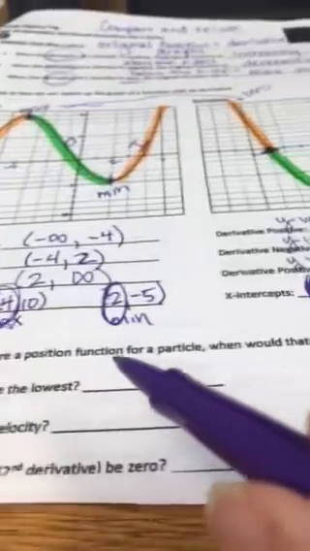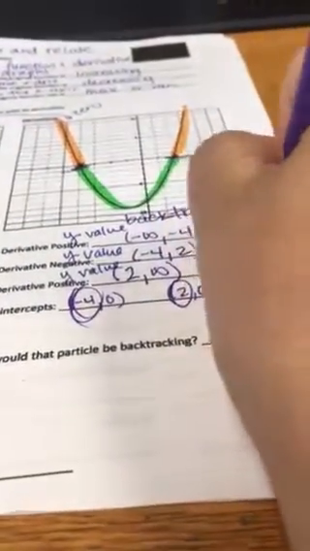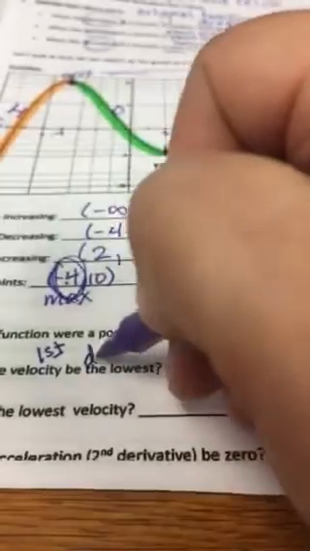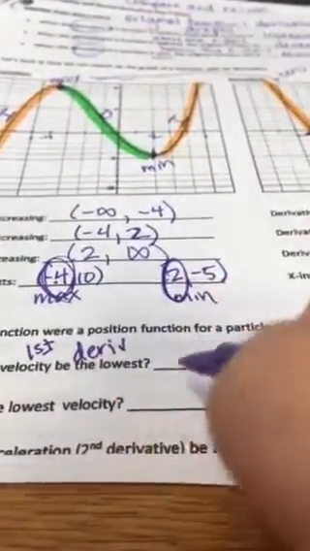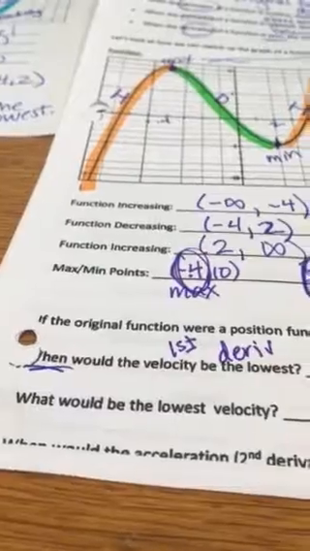If the original function were a position function for a particle, when would it be backtracking? So from negative 4 to 2. When would the velocity, so the first derivative, be lowest? It's looking at when, so that's the x value of the lowest point. So the lowest point is here, so the x value is the when. What would be the lowest velocity?